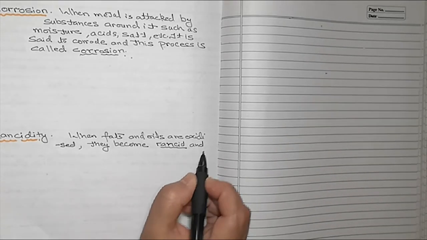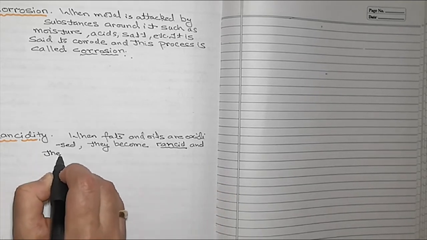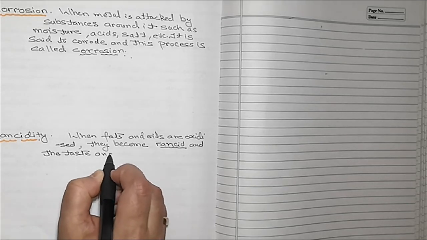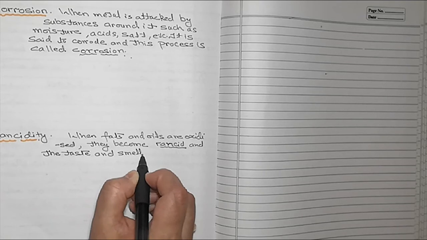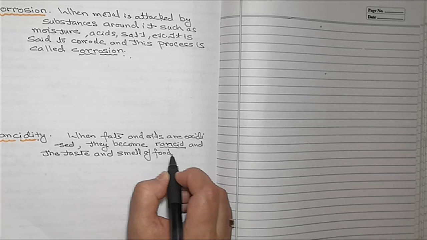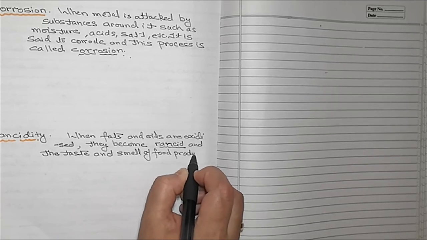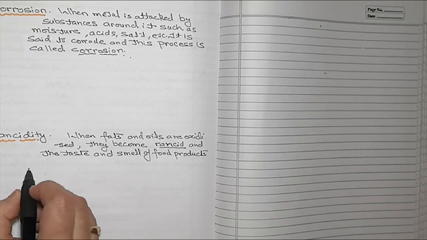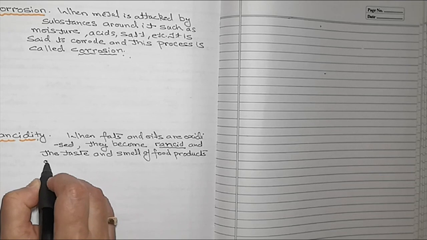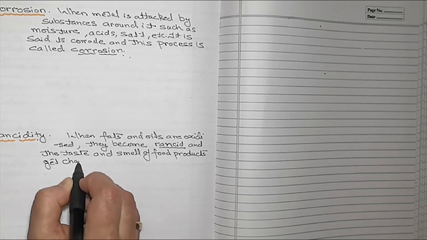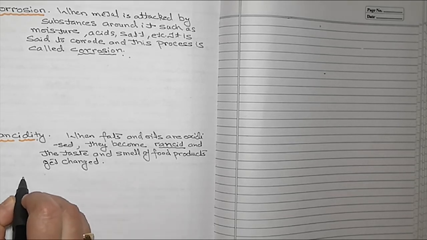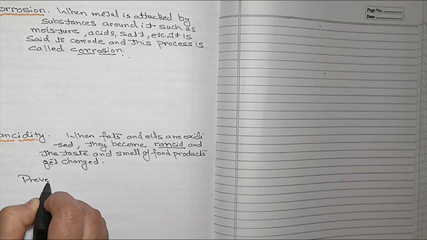And the taste and smell of food products, especially fatty foods such as chips and groundnuts, get changed. To prevent this rancidity, there are certain methods.